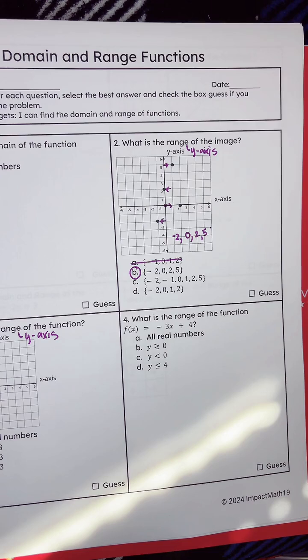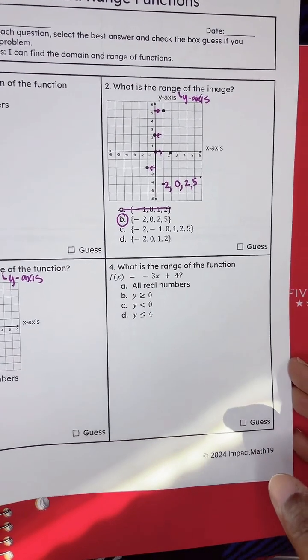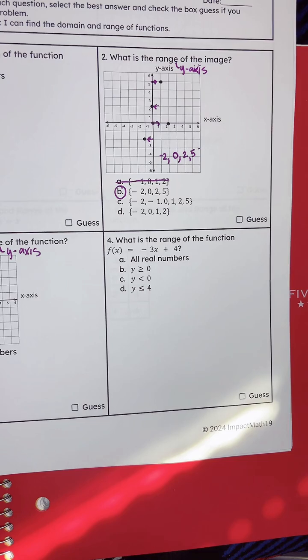Hey, Steph, what are you working on in geometry? What are you guys working on right now? Good, good. All right, let's go to number 4. Okay, good. We got more of these. Graphs right now? Okay.